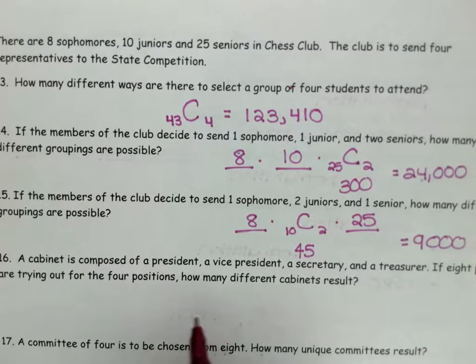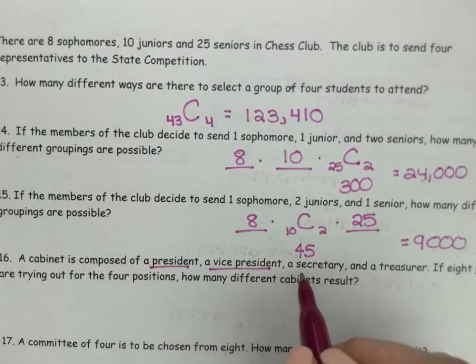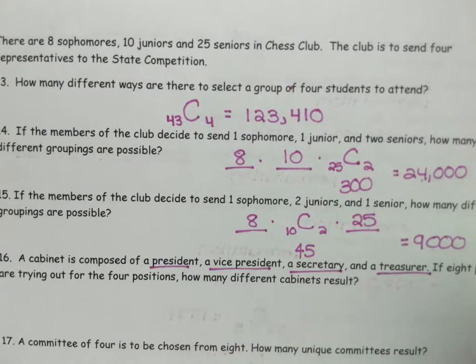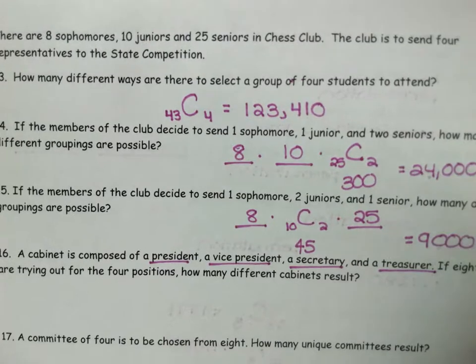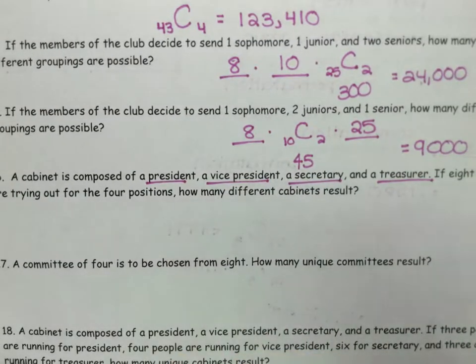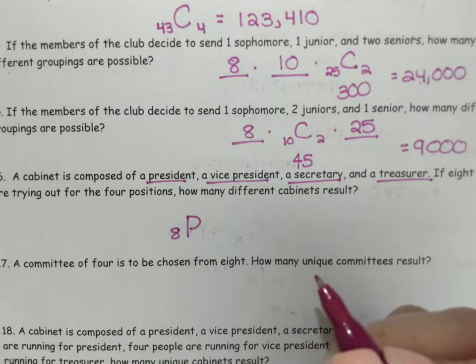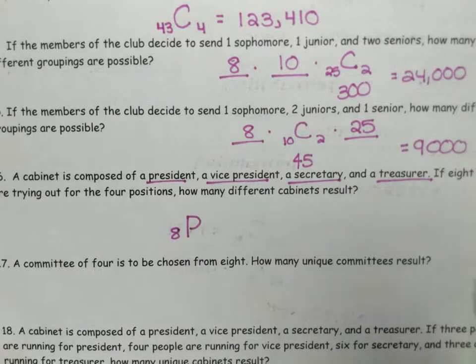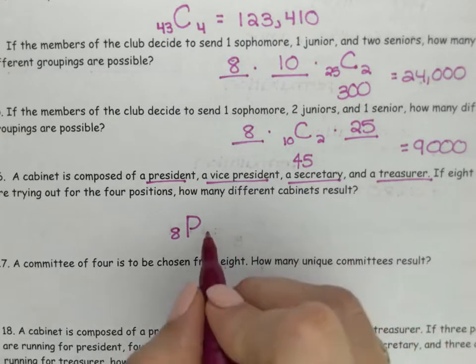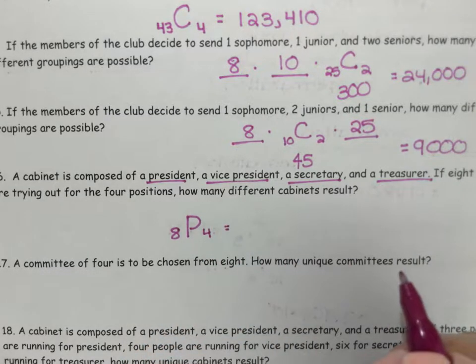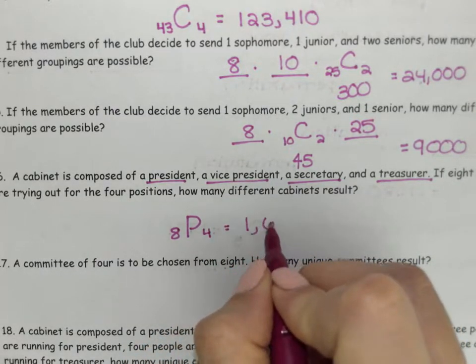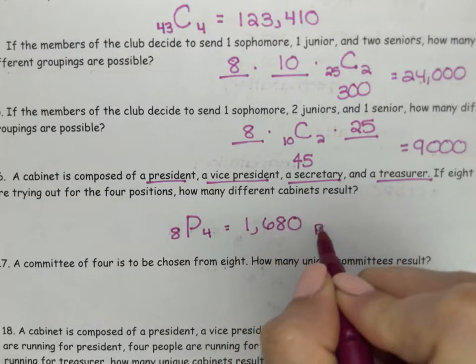A cabinet is composed of a president, a vice president, a secretary, and a treasurer. If 8 people are trying out for the 4 positions, how many different cabinet results are possible? So we have 8 total people, and we are assigning roles. So out of the 8 people, it is a permutation because we're assigning jobs for 1, 2, 3, 4 specific spots. This gives us 1,680 possibilities.